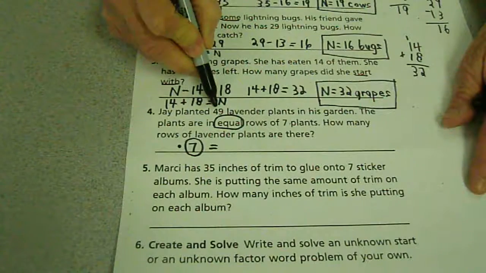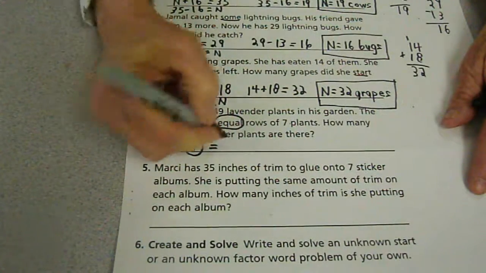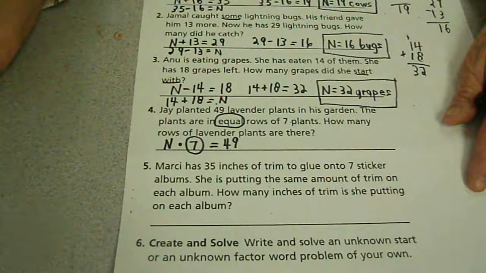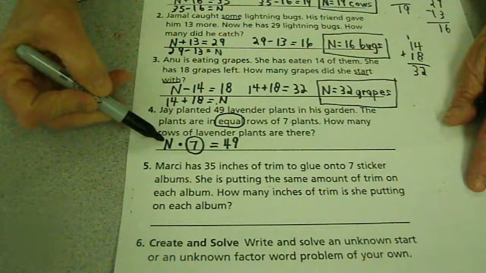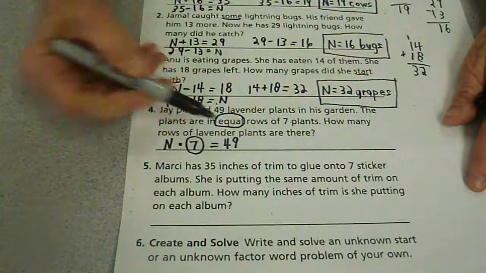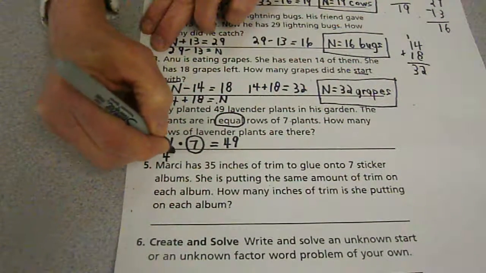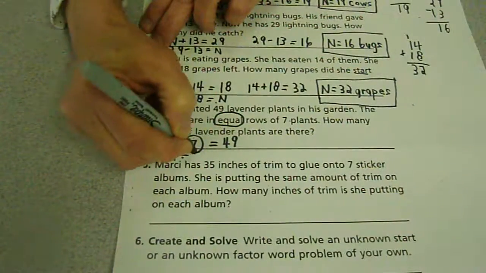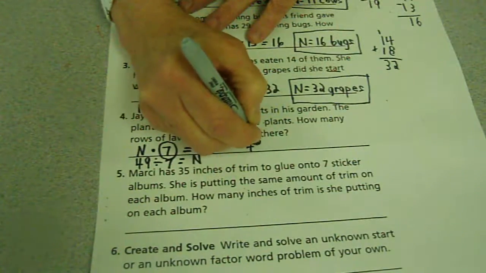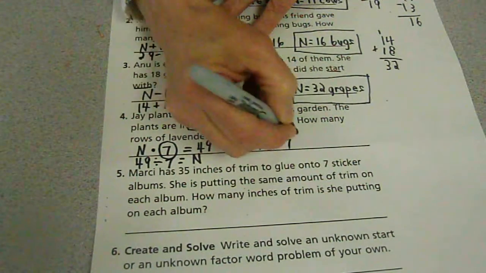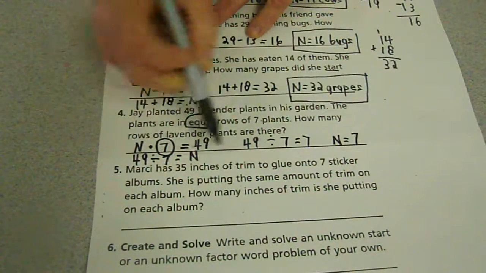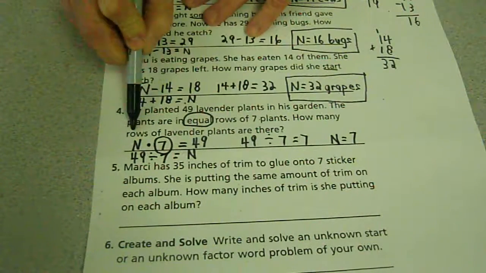I do know that there's 49 plants in his garden. So N is going to be my number of rows. How many rows do I have? I have 7 in each row. That would give me 49 in all. So I do the opposite operation. So 49 divided by 7 equals N. 49 divided by 7 equals 7. N equals 7. How many rows? 7 rows.